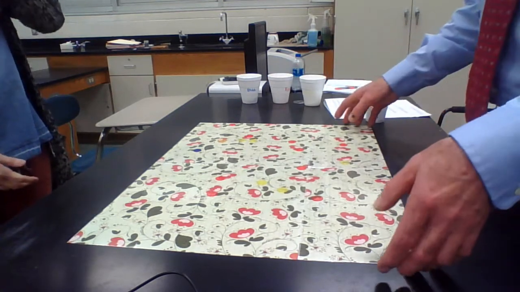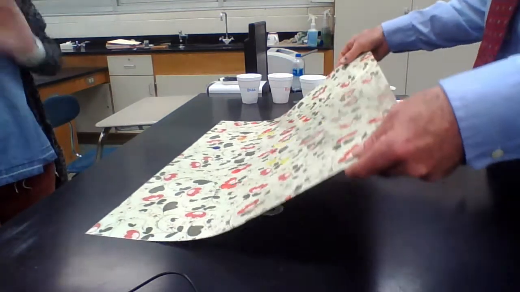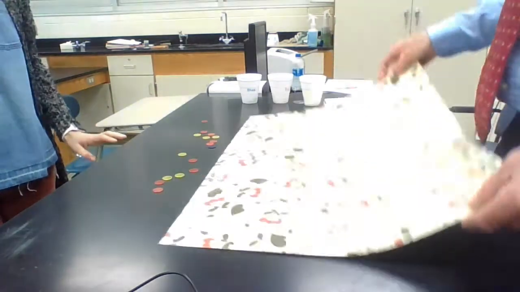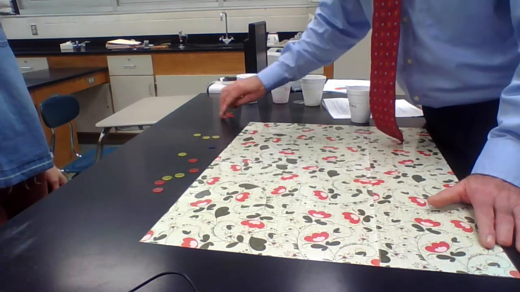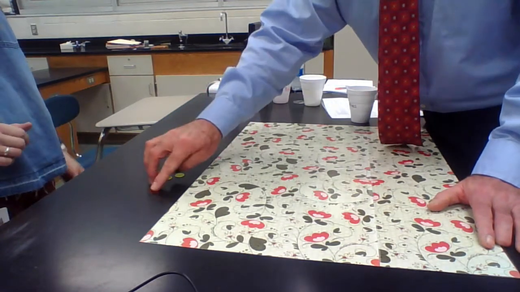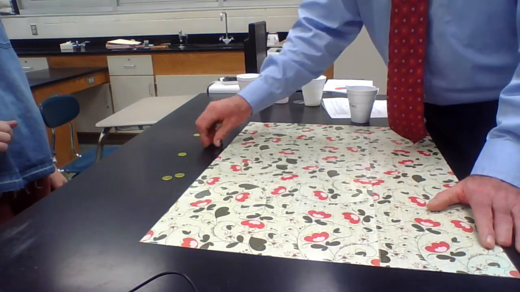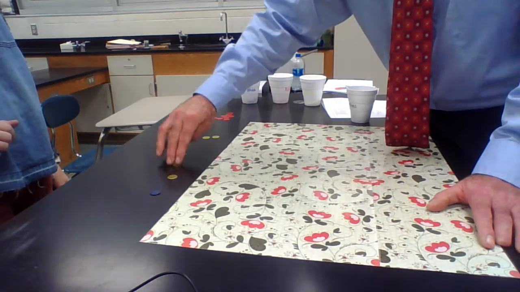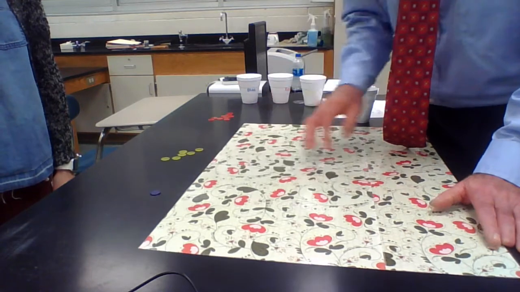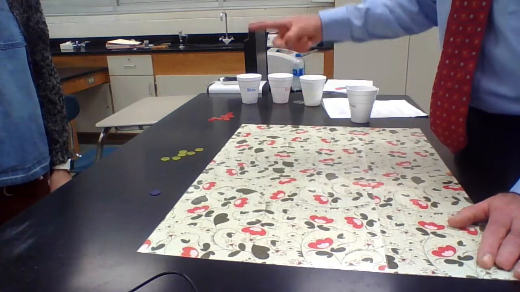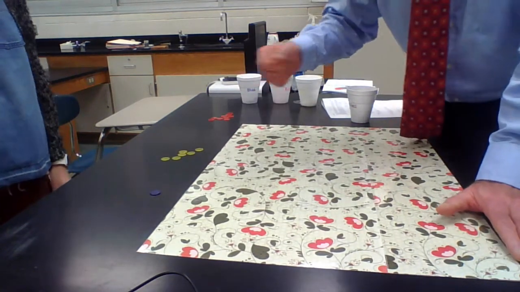The next step, I believe, we find how many survived and group them by color. There's a lot of reds here. There's only one blue left. And there's a medium amount of yellows. It looks like there's 6 yellows, 1 blue, and 9 reds.